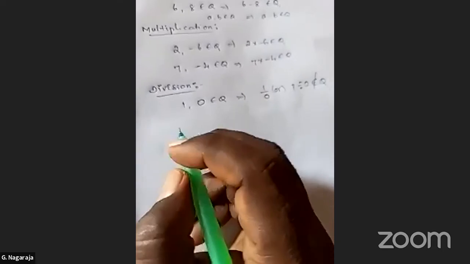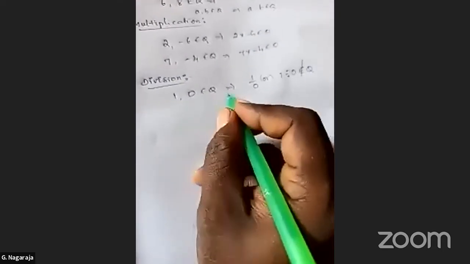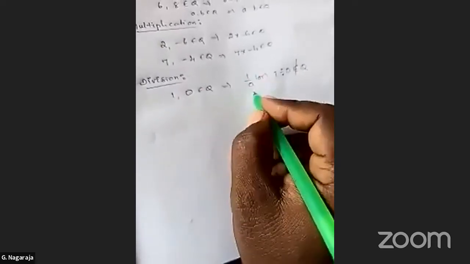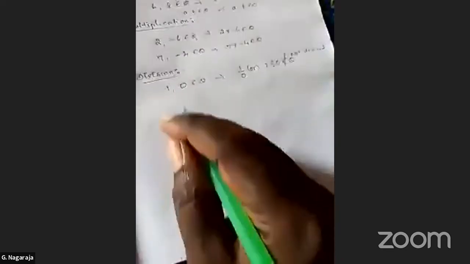Closure property under division: 1 comma 0 belongs to Q, then 1 divided by 0 is not defined. So it is not satisfied.